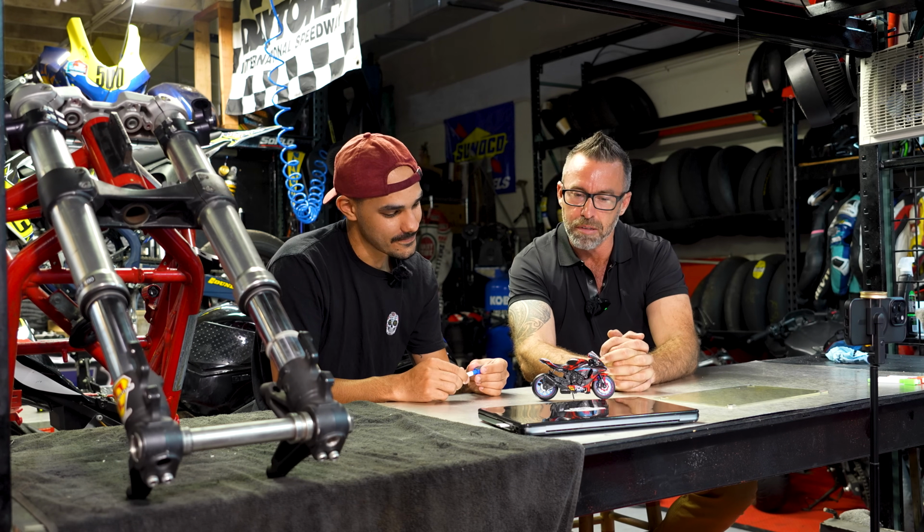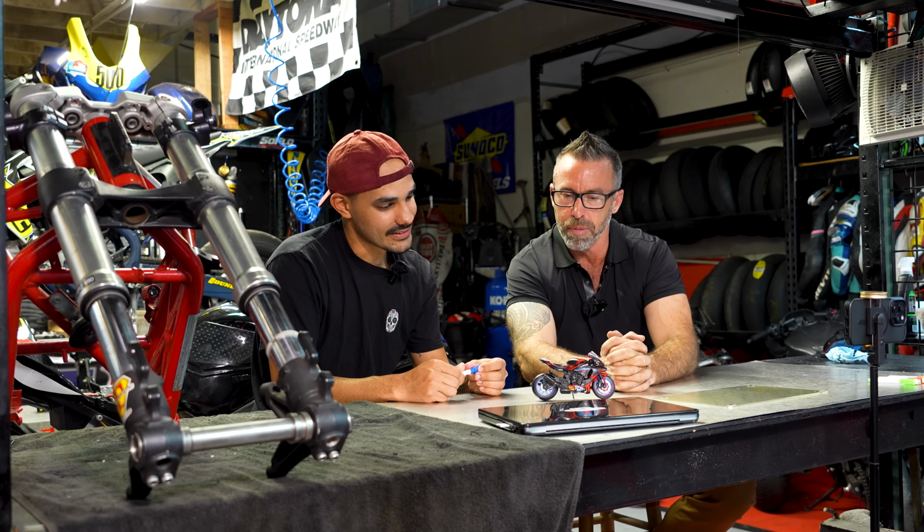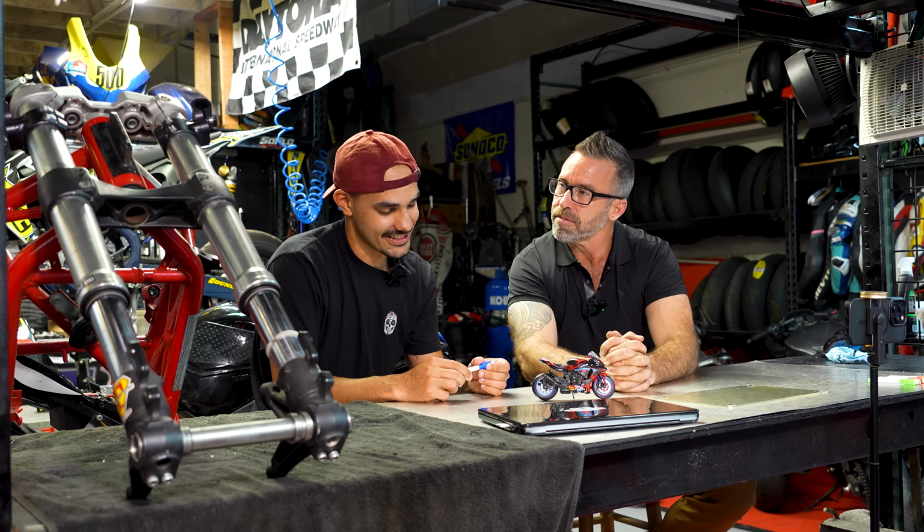Do you have $1,000 to drop on a set of clamps that look pretty and make the bike turn better? Yes or no? Oh, okay. I see. I understand.